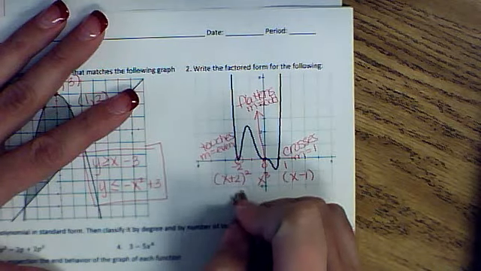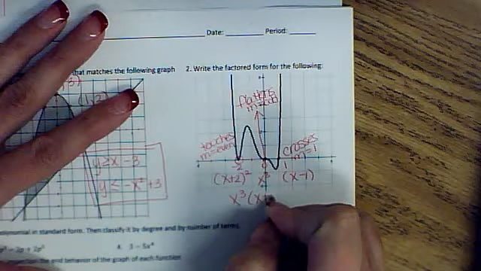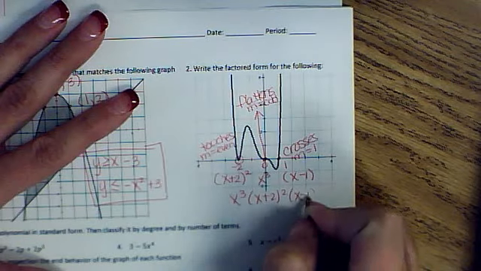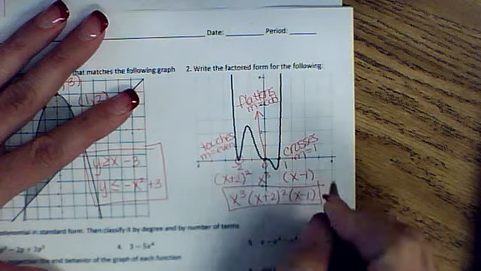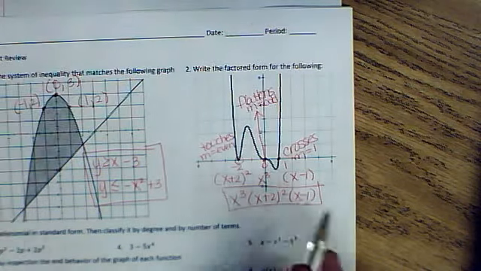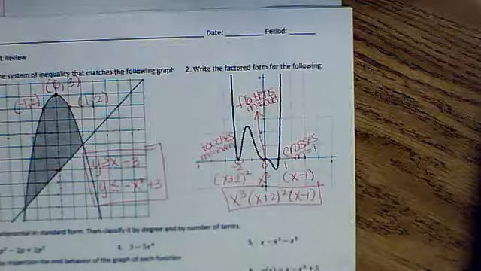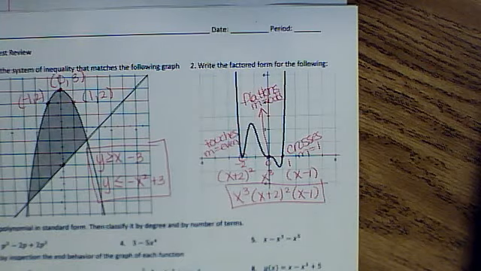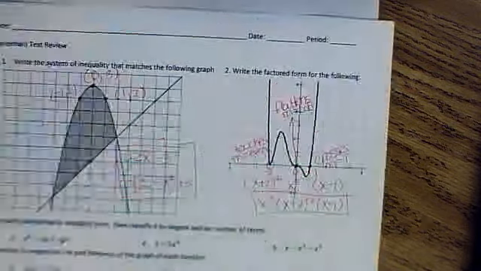So this is x cubed, x plus 2 squared, x minus 1. We could write out all the x's. We could write out 3 x's, 2 of those and then the 1 of that. But it's quicker to write it with the exponent. Factored form means you write out the factors, not standard form. You don't have to do all the multiplying work. The other problems I'm going to do on my own paper.